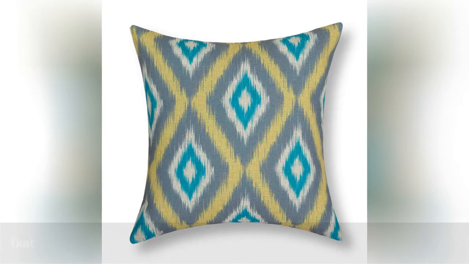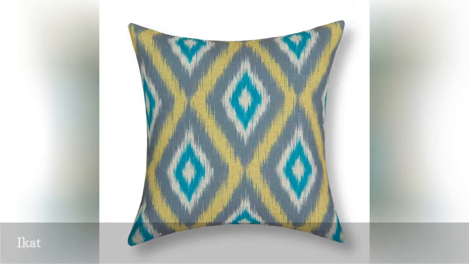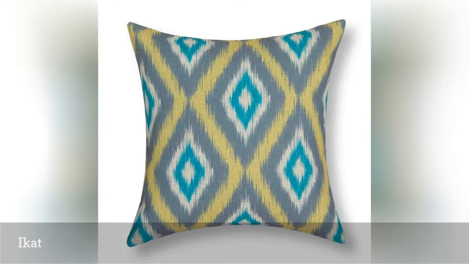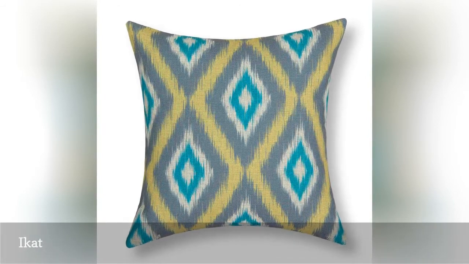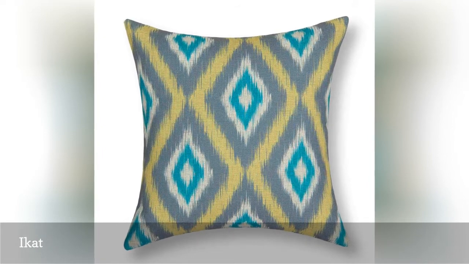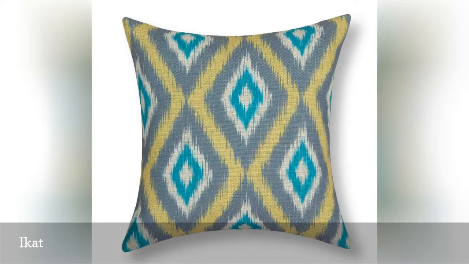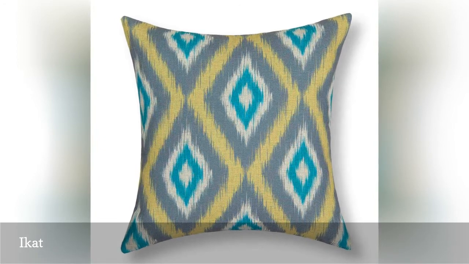Pronounced Ikat, this material is not so much a pattern as a method of dyeing and weaving fabric. The result is a geometric design that looks somewhat stretched and blurred around the edges. You'll find Ikat fabrics in a wide range of shapes and color combinations. What they all share in common is a global vibe that looks great in contemporary design schemes.